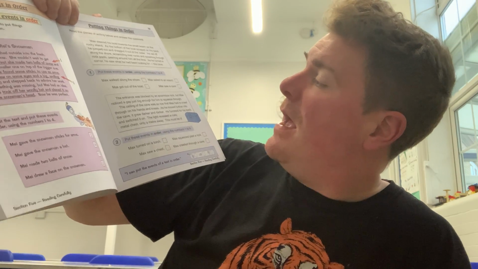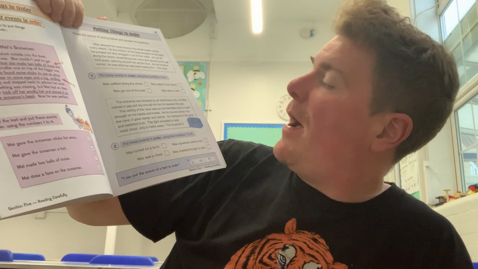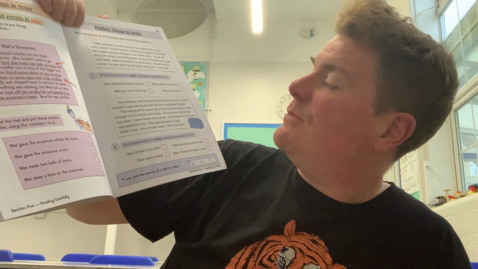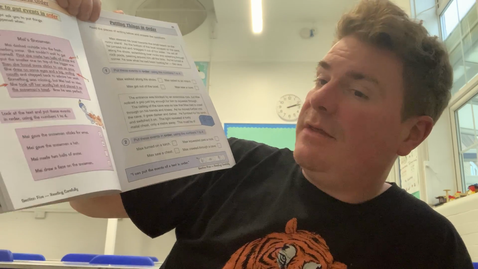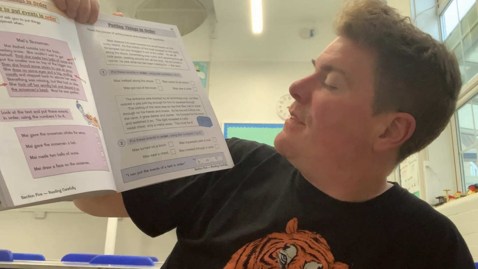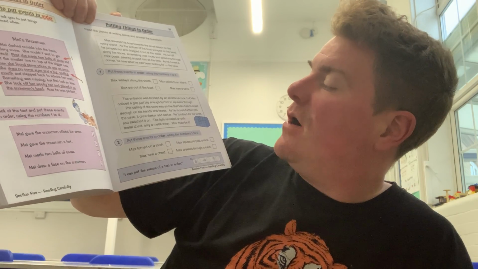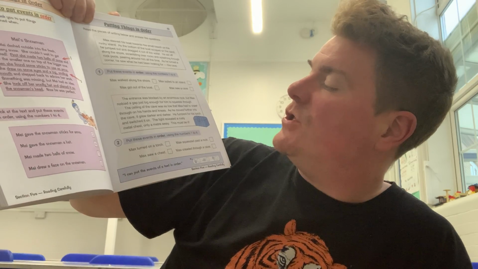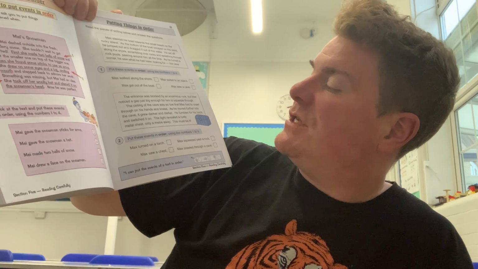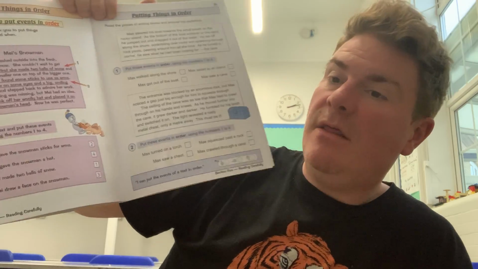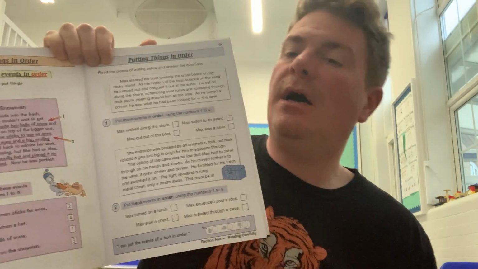And the next bit: the entrance was blocked by an enormous rock, but Max noticed a gap just big enough for him to squeeze through. The ceiling of the cave was so low that Max had to crawl through on his hands and knees. As he moved further into the cave, it grew darker and darker. He fumbled for his torch and switched it on. The light revealed a rusty metal chest only a metre away. This must be it.